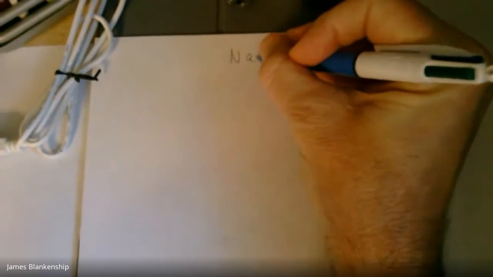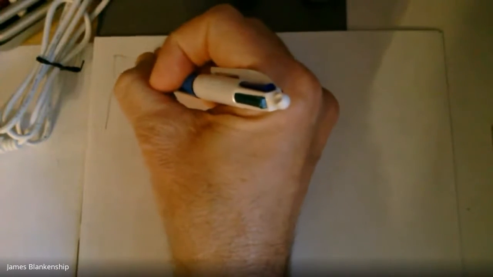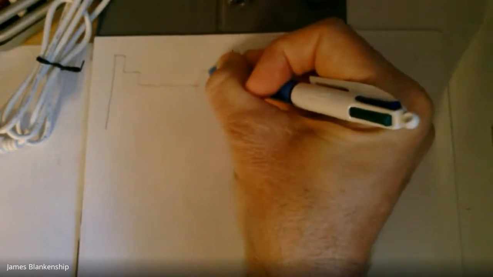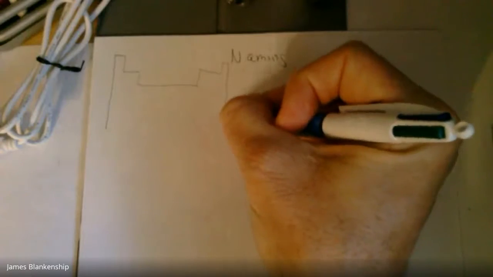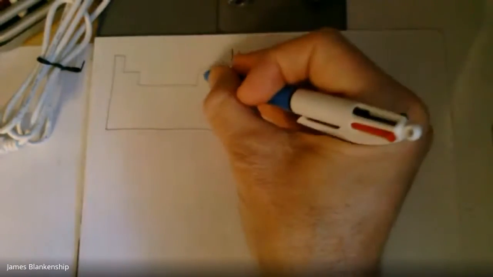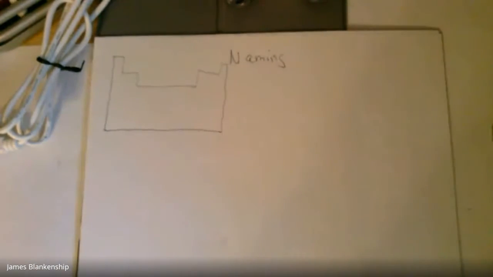And I'm just going to start with naming. You can call it nomenclature, but that's just a fancy college word for naming. So that's just a quick refresher, we have our periodic table that looks something about like this, and then comes down, goes back up, comes over here. Something sort of like that is our periodic table.